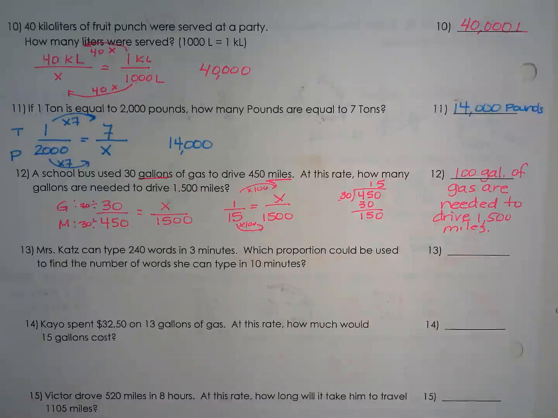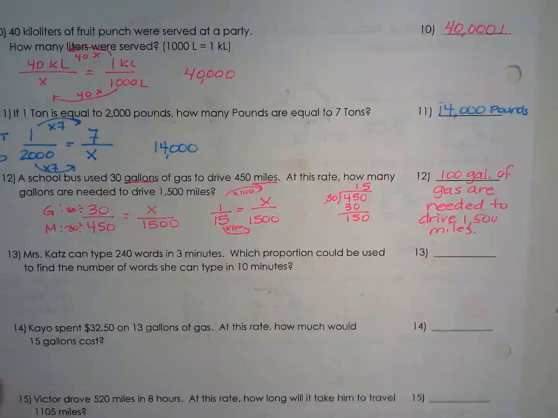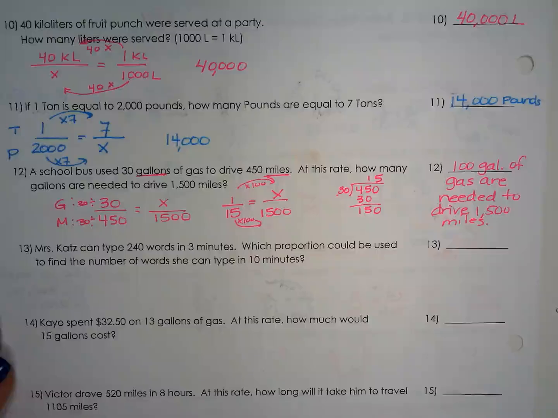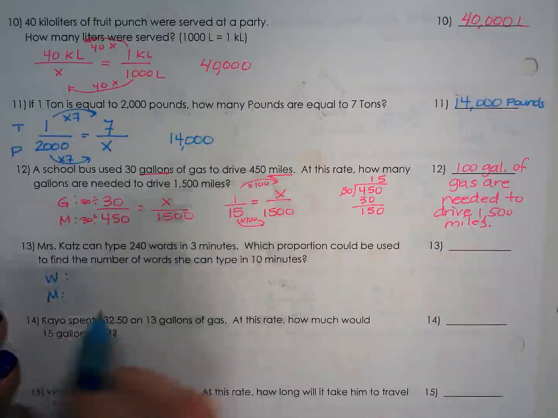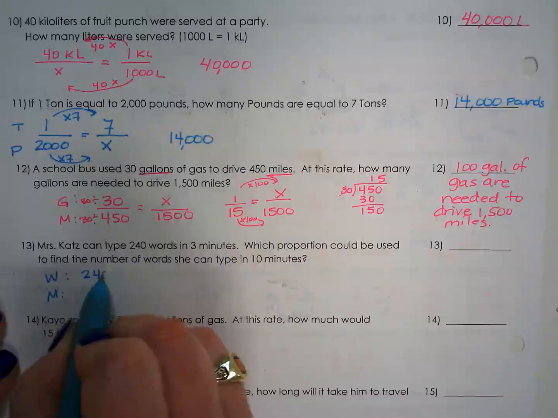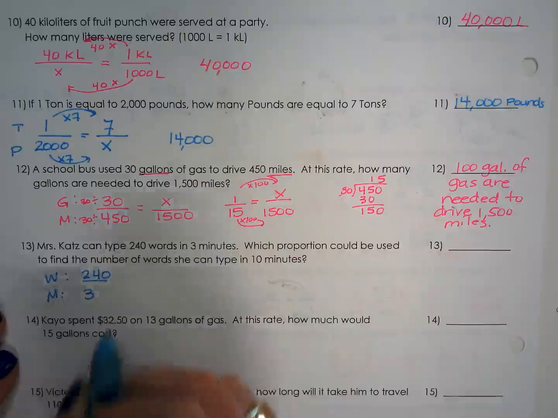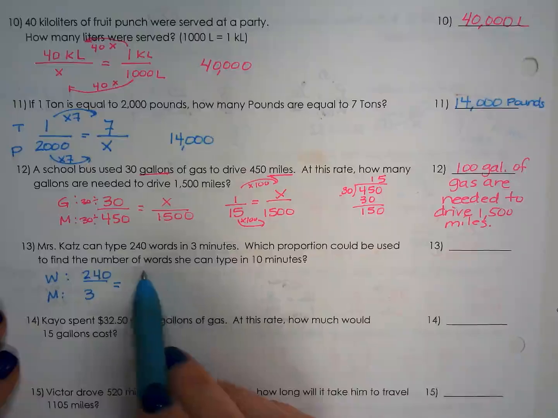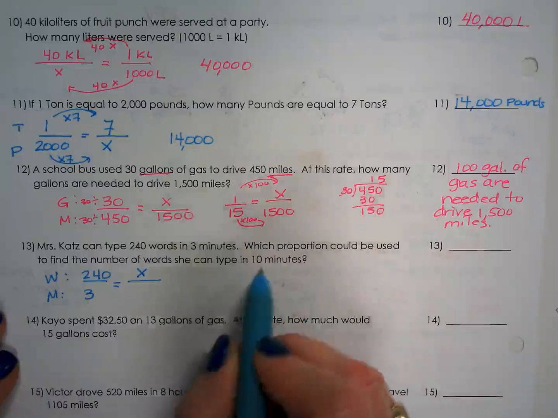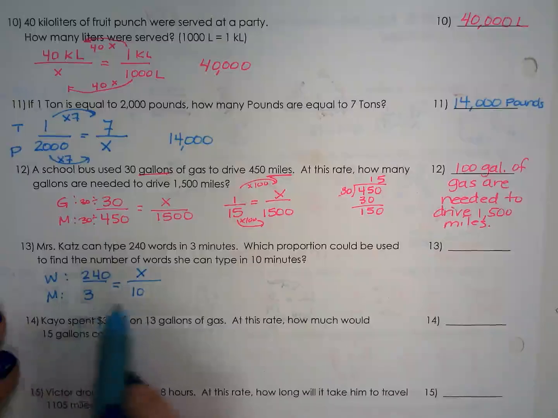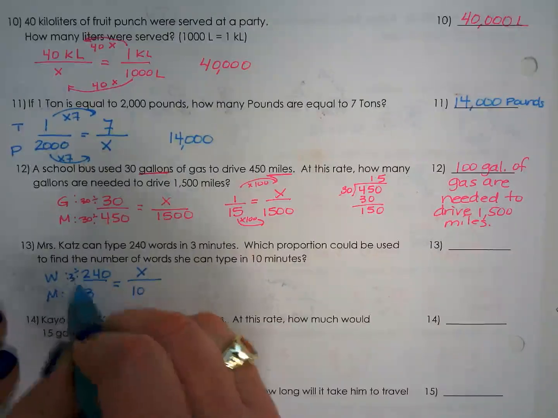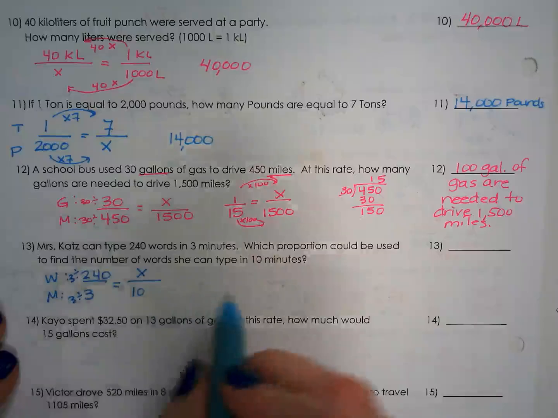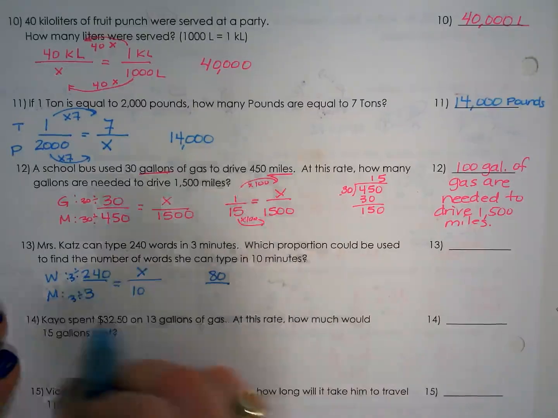All right, in question number 13, Mrs. Katz can type 240 words in 3 minutes. Which proportion could be used to find the number of words she can type in 10 minutes? So we're comparing words to minutes. This is 240 words in 3 minutes. And I want to know how many words, so this is the thing I don't know, she can type in 10 minutes. Now these are not compatible numbers, so let's see if we can simplify, and we can. We're going to divide by 3. So when we divide by 3 on the top, we're going to get 80, and on the bottom we're going to get 1.